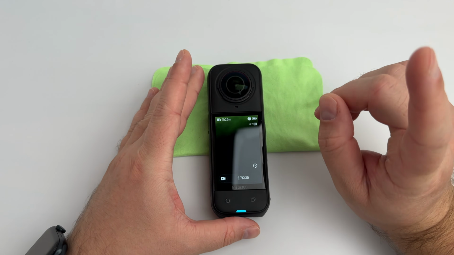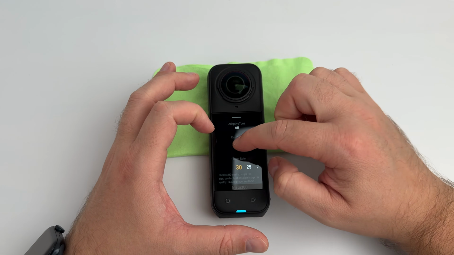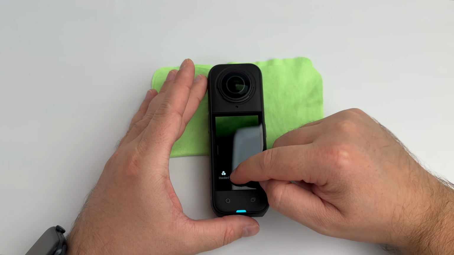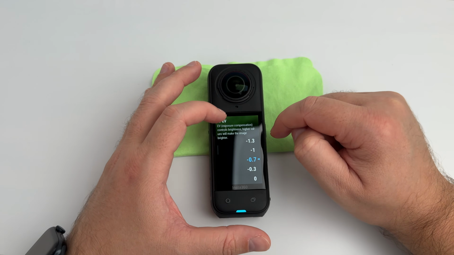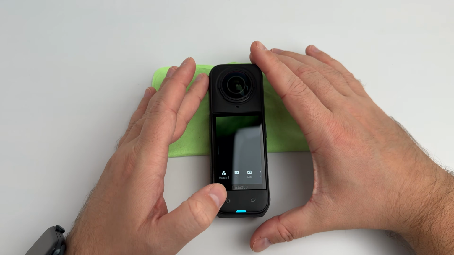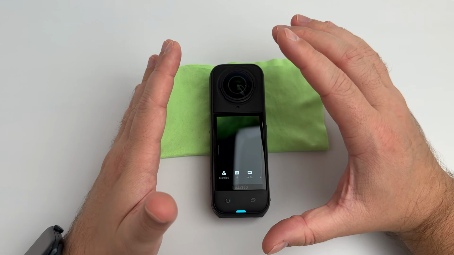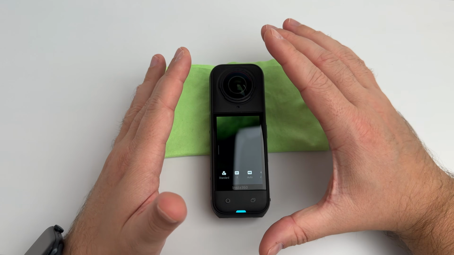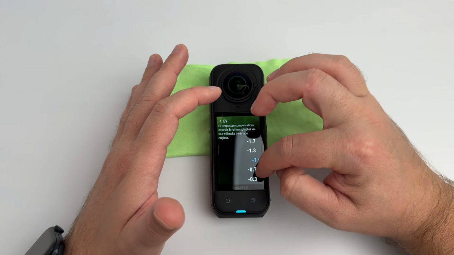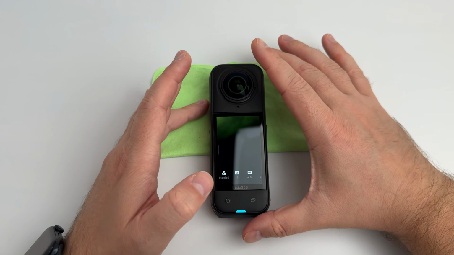In PureVideo you can also use 5.7K or 8K, but here in my opinion it's better to use EV exposure -1, because the AI and the camera settings are trying to make the picture as bright as possible. So in my opinion it's better to use -0.7 or -1. It will be the best.